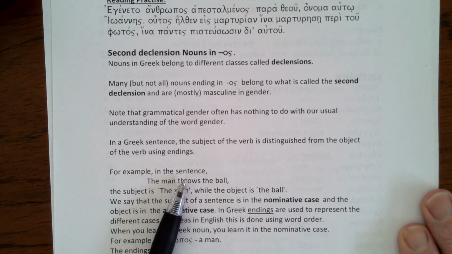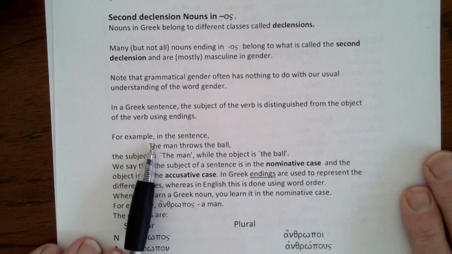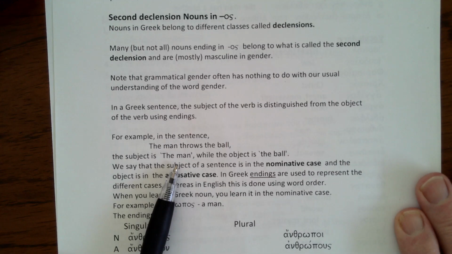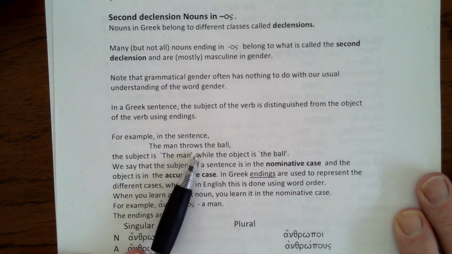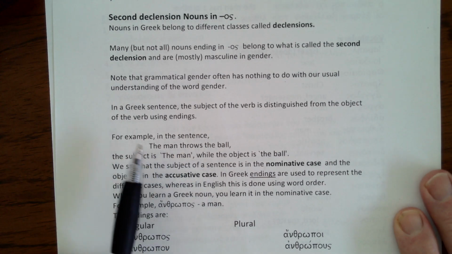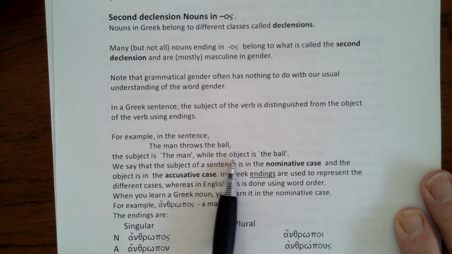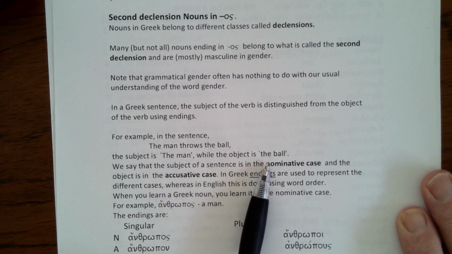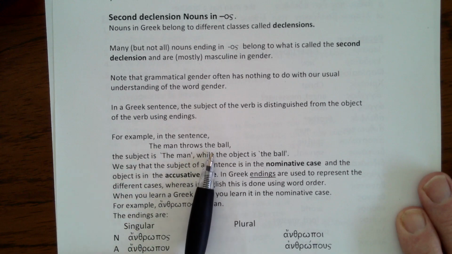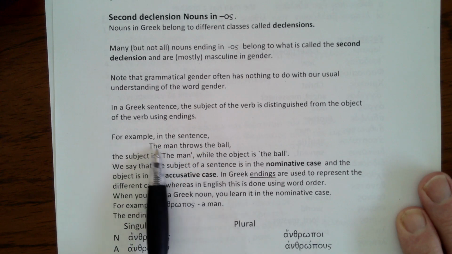So for example, in the sentence, the man throws the ball, the subject is the man, and then the verb is throws, and the object, so the man throws what? The man throws the ball, so the object of the sentence is the ball. Greek does this with endings, not word order. If I put the ball throws the man, you'd say, well, that doesn't make any sense.